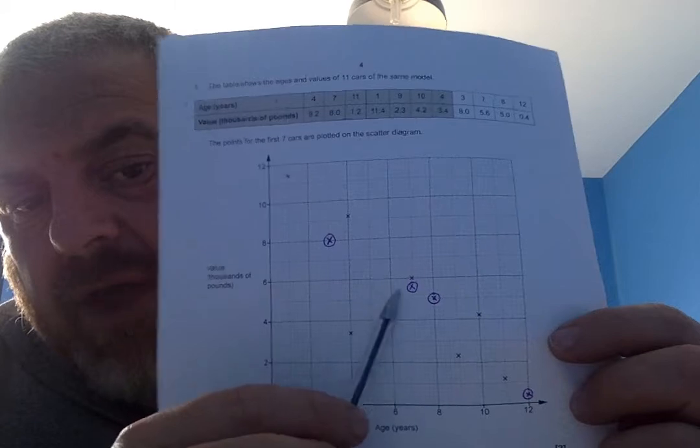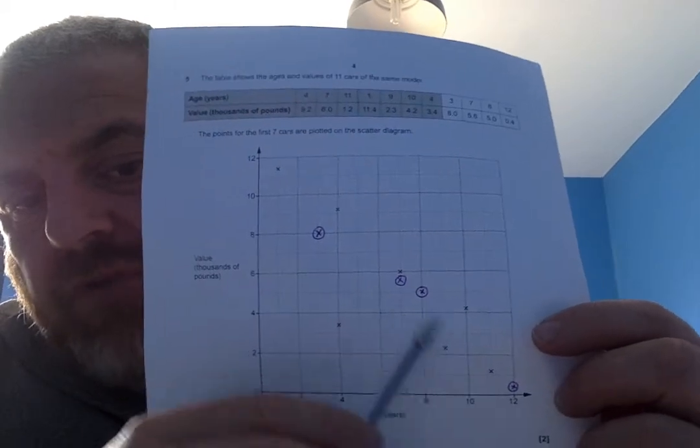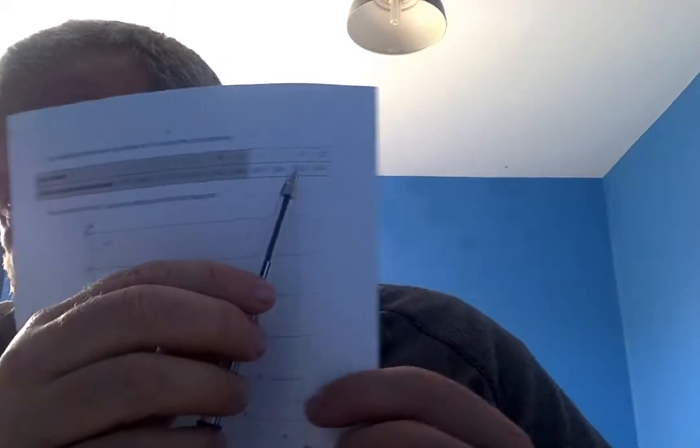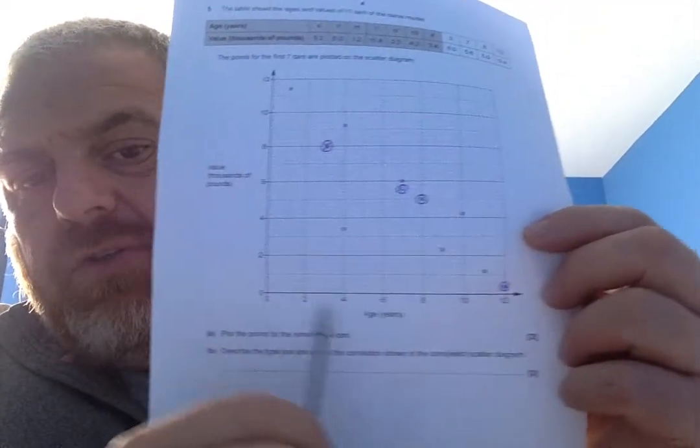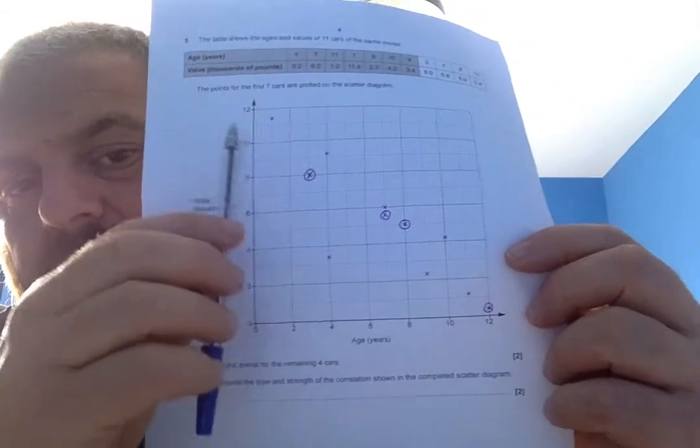Like I say, you wouldn't circle these, you'd just plot them, but they're the 4 data points that I've just plotted from the table of values there. Just remember, across, up and down. And they fit nicely into my line.